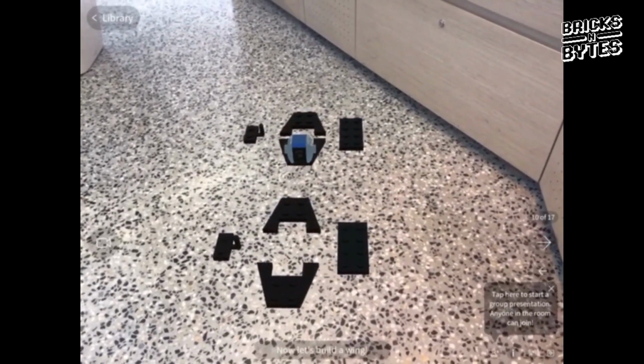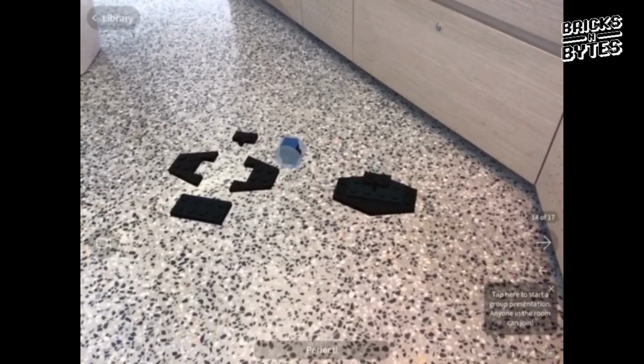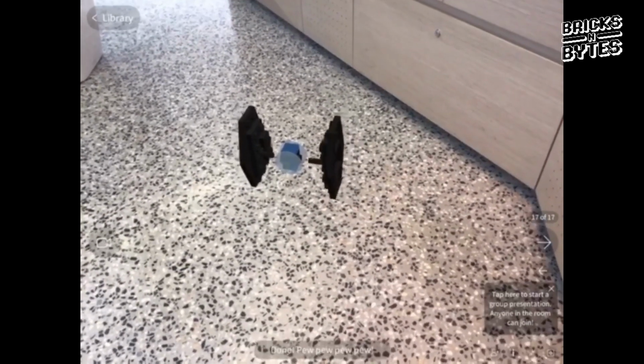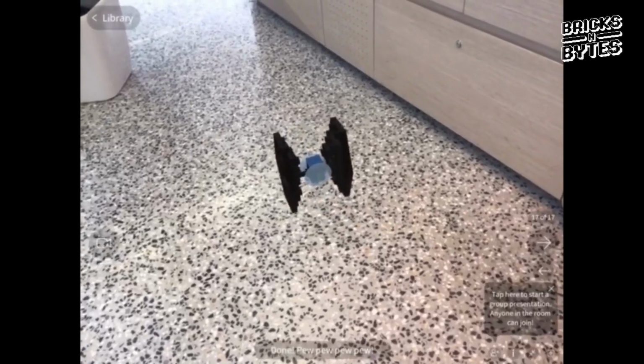So we're just going to go through. It shows you how to do the wings. You can spin it around just using your finger. You can zoom in. You can go back a step if you go too far. And then there we go. There's our little Lego mini fighter.